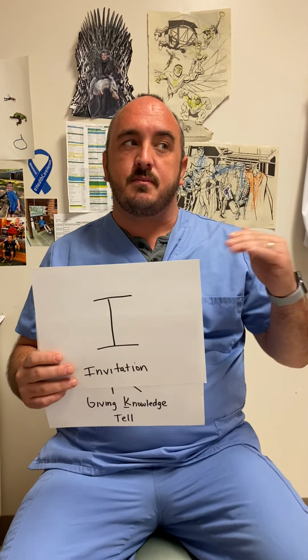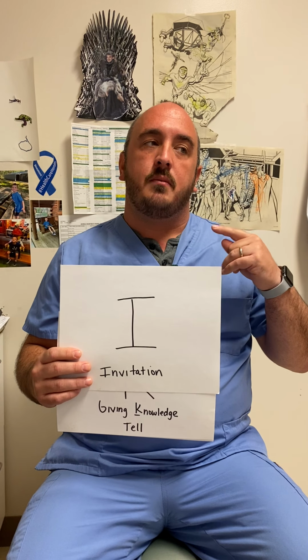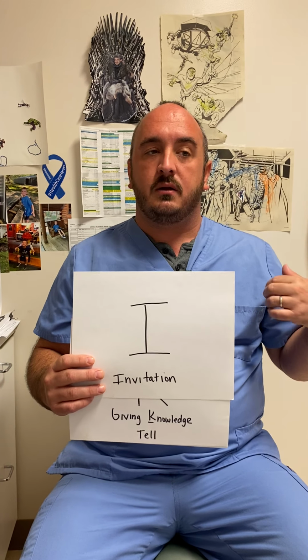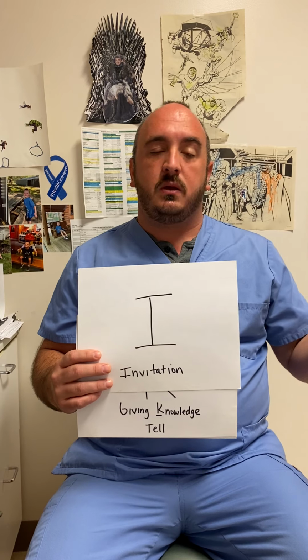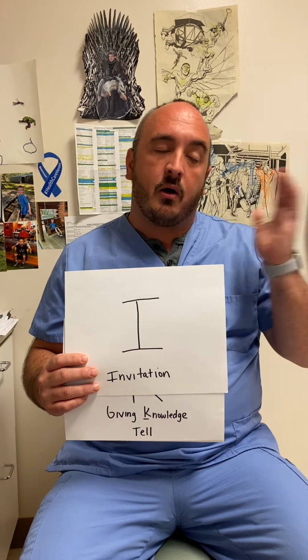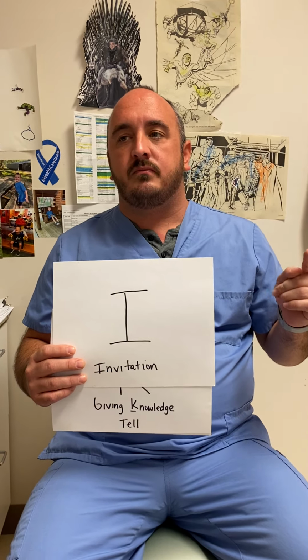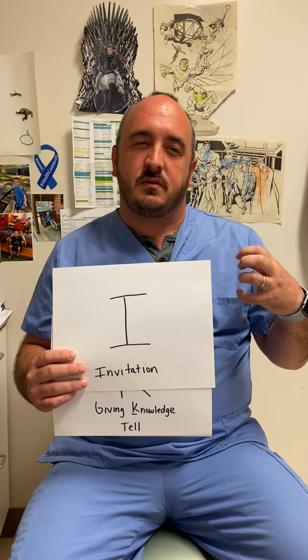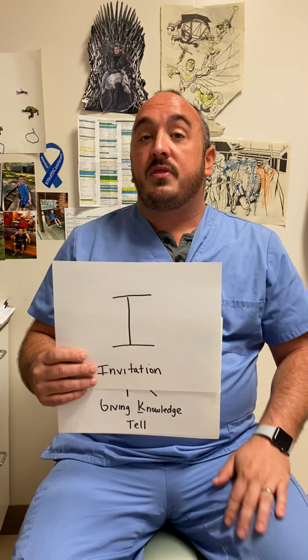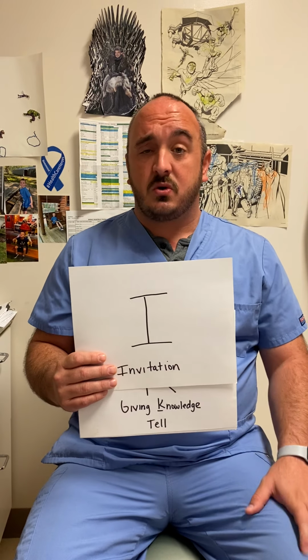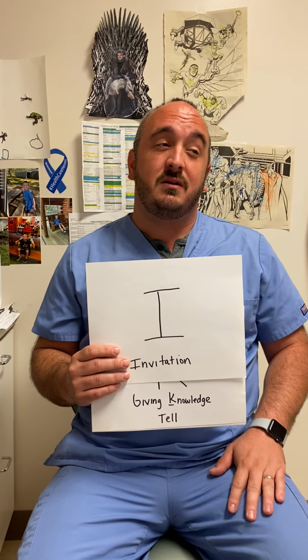Moving on to the next letter, which would obviously be I, which is invitation. Just to preface, this model has been used all over the country. It is a well-regarded model to help all healthcare professionals deal with having those difficult conversations. In an invitation, you want to find out what the patient wants to know. Sometimes patients don't want to know anything, especially in a culture, and it can be a cultural thing as well.